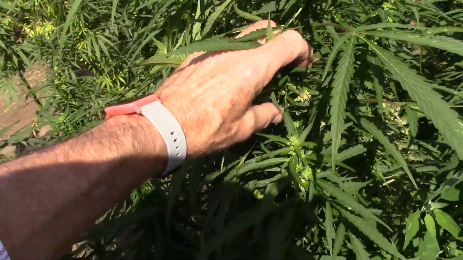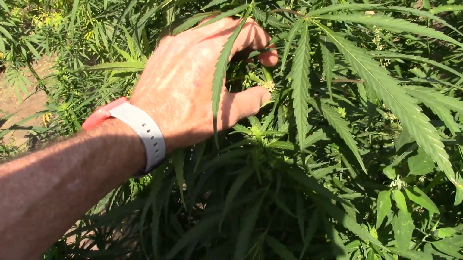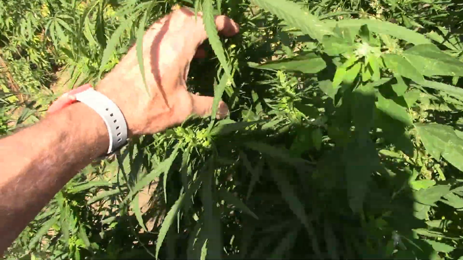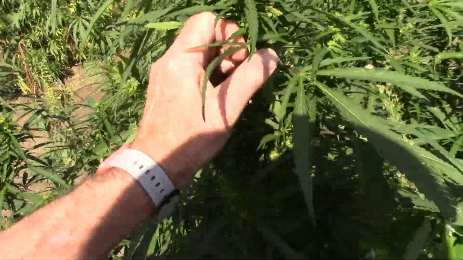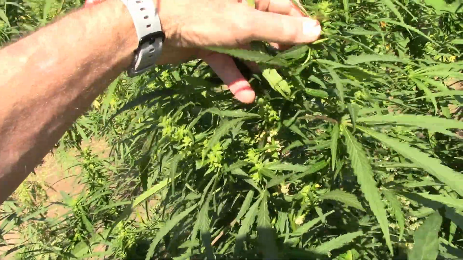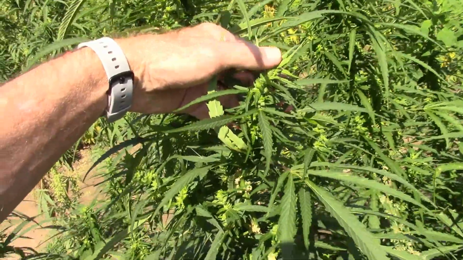Down here, if you can see between my index finger and thumb, is a cluster of male flowers. It's right in one of the nodes. If you go down to the next node, there's another cluster of male flowers. But you'll notice on this plant, there are no male flowers on these branches that are holding the female buds.